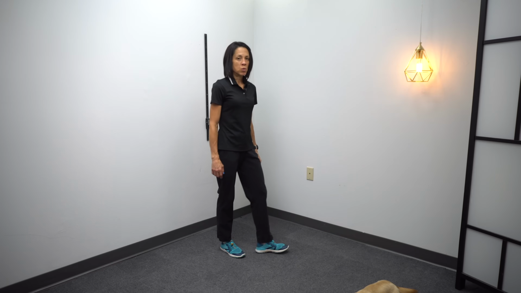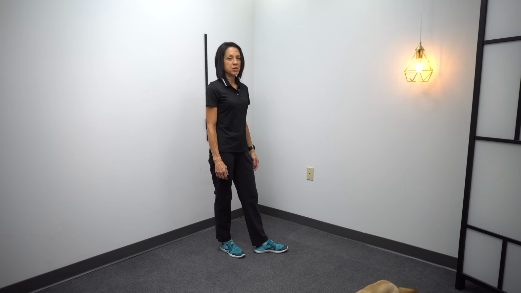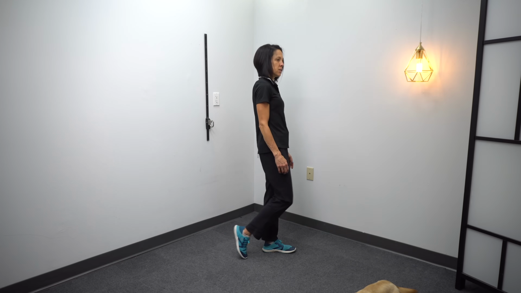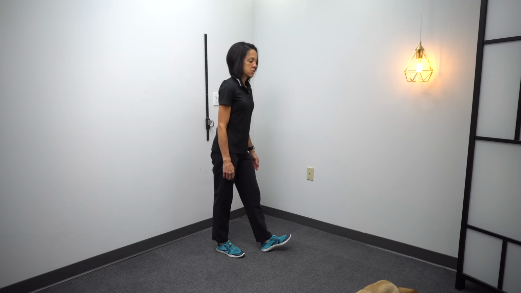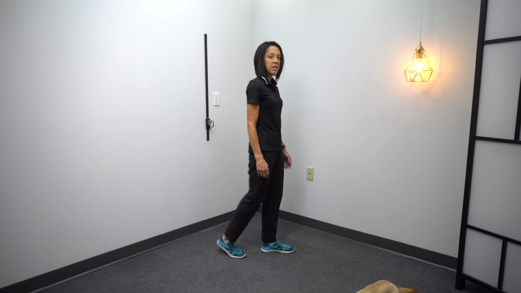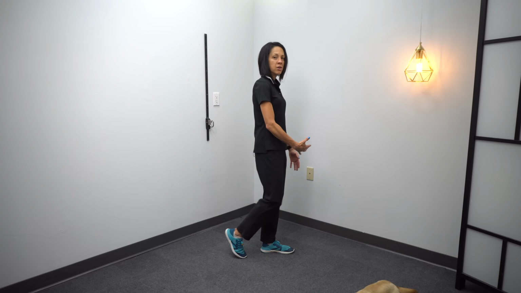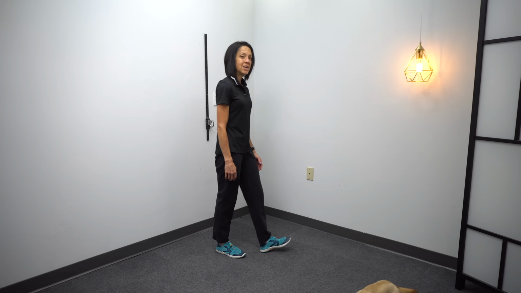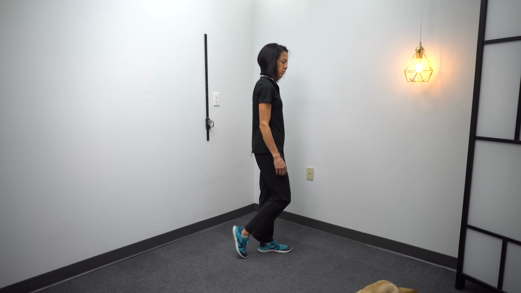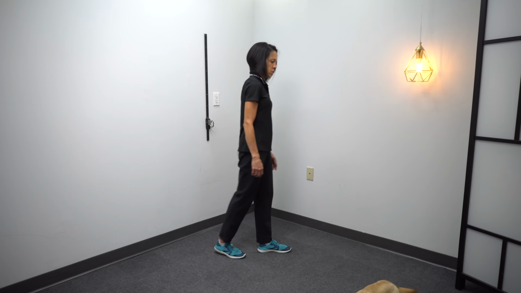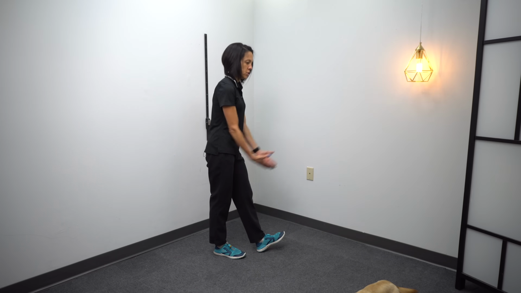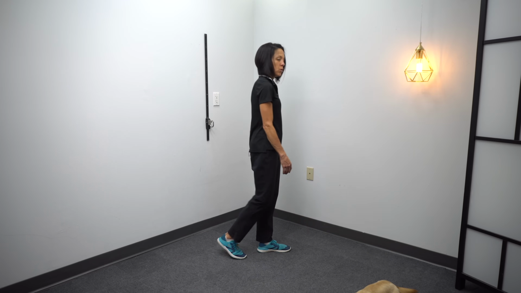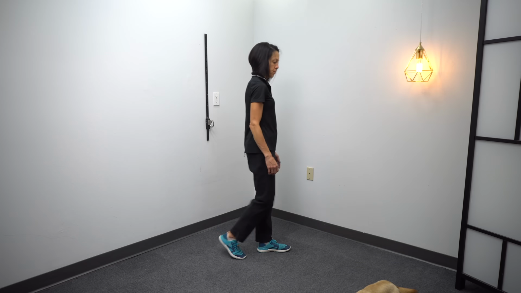And then the second one is working on that anterior weight shift with that unloading. So you're going to shift and lift, shift and lift. You're getting into the habit of loading one leg and unloading the other leg at the same time. Shift and lift, shift and lift. So you're shifting forward, loading and unloading at the same time.